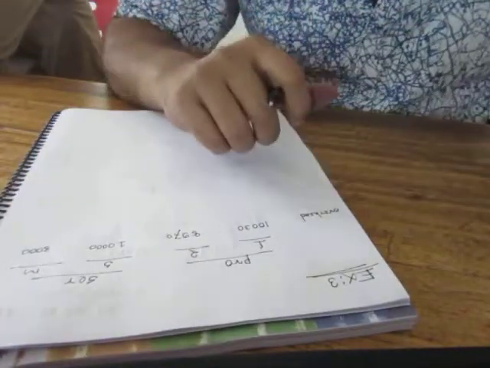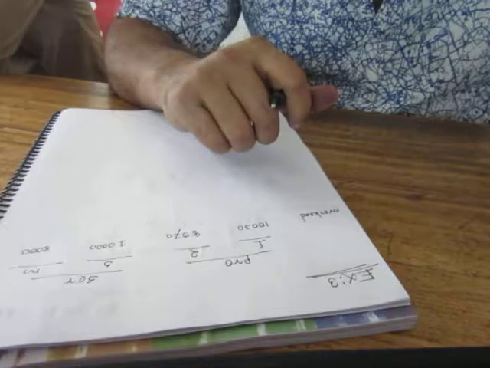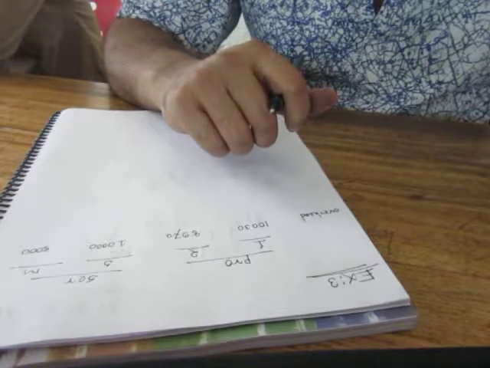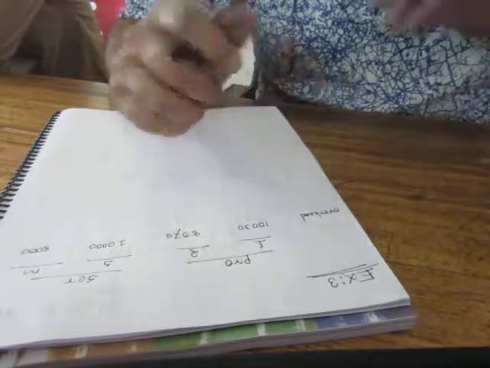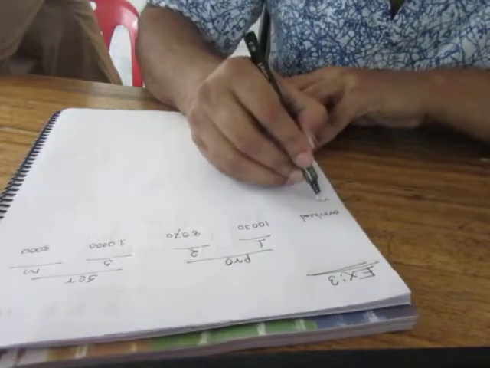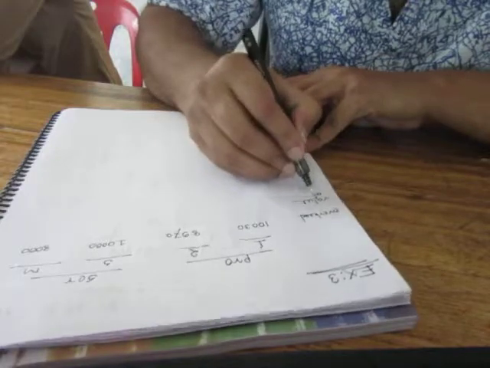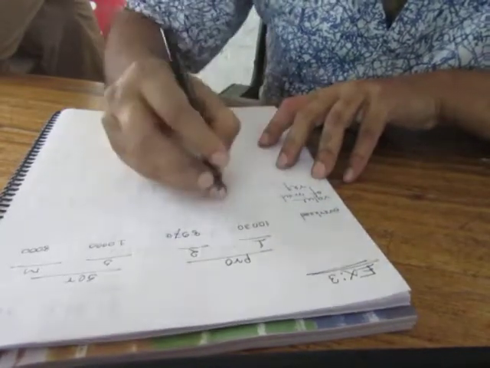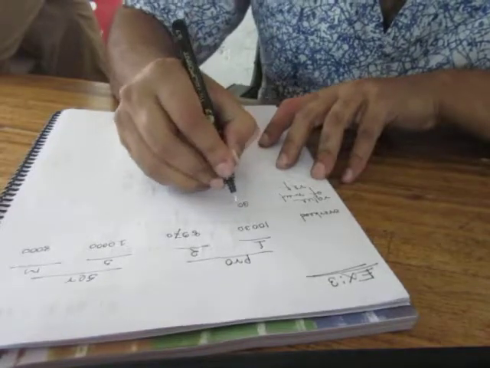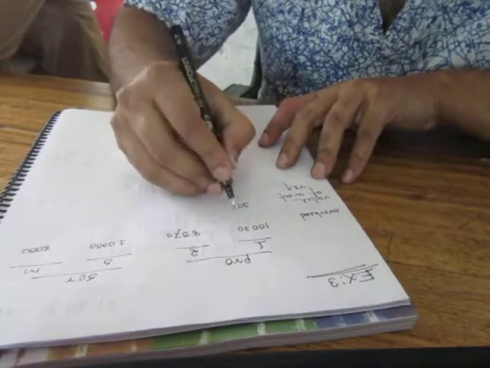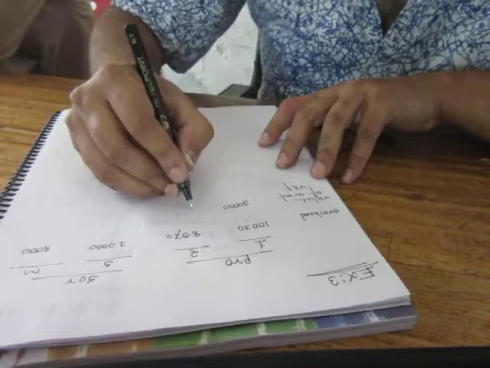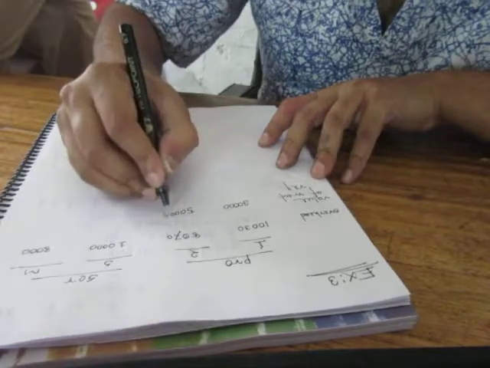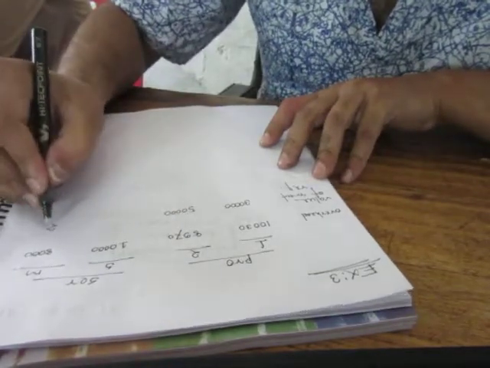Here you are provided 2 different situations. See, the value of material requisition is 30,000, this department 50,000 and this department 20,000.